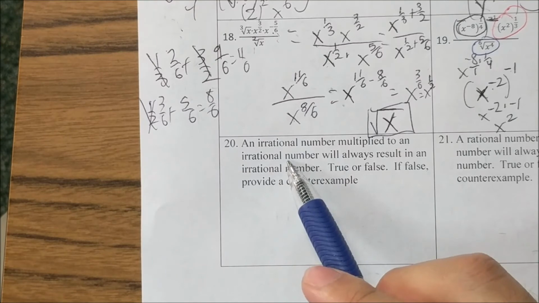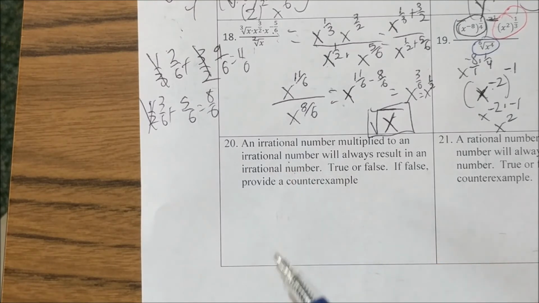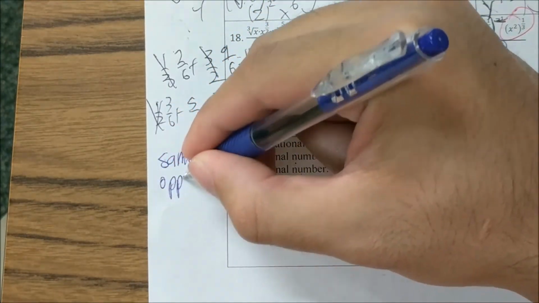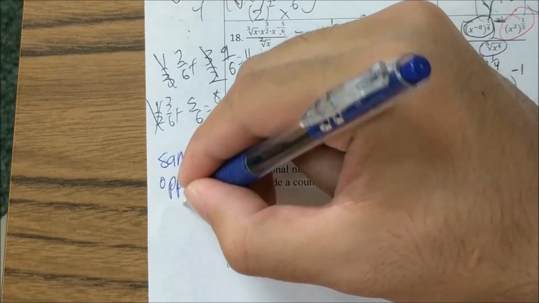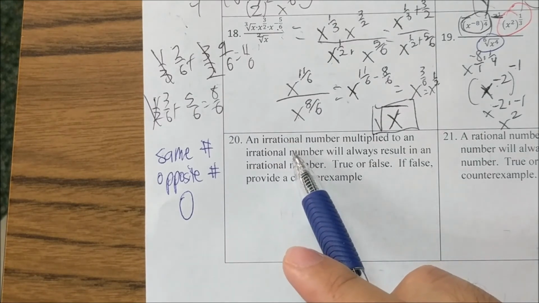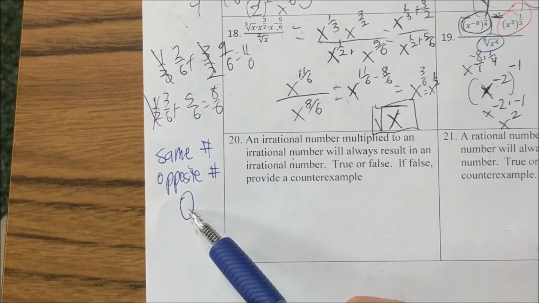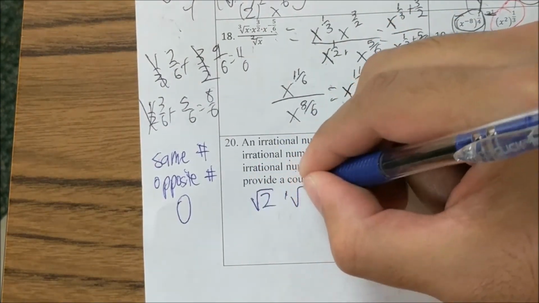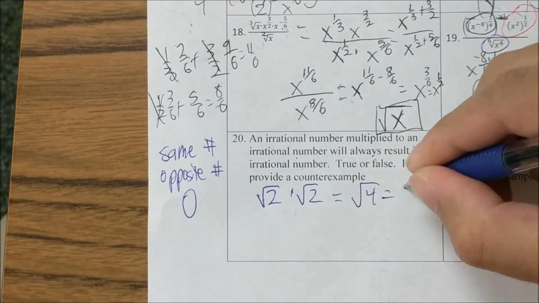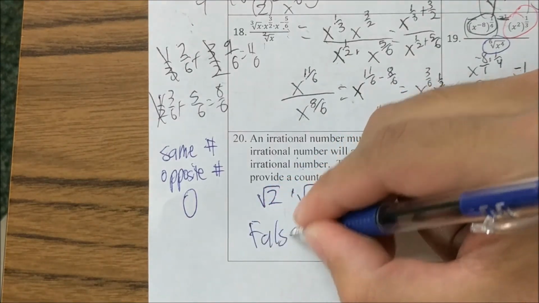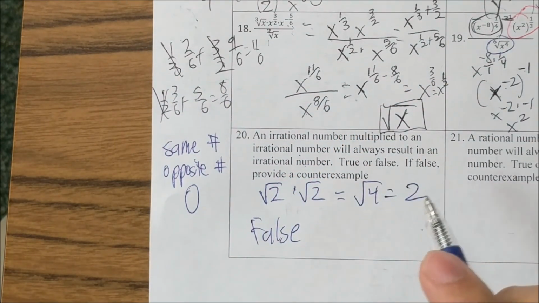Irrational multiplied by irrational is always irrational. Okay, so we remember the things we always want to try are try the same number twice, try the opposite number, so the different sign, and we also want to try 0. So irrational times irrational. We can't use 0 because that's not irrational, but we can use the same number. So for example, radical 2 times radical 2 would be radical 4, which is regular 2, which is not irrational. So that means this is false because this is a counterexample.